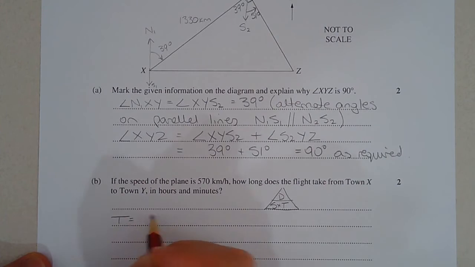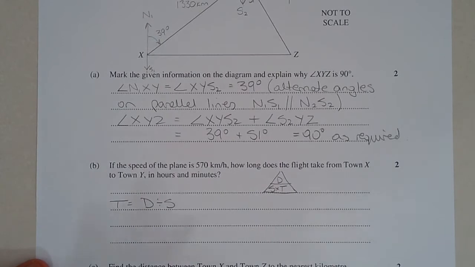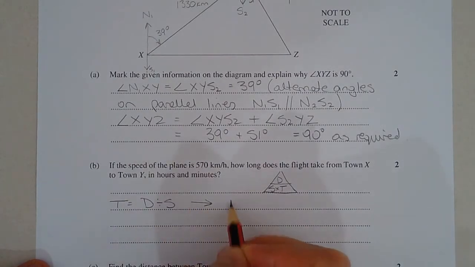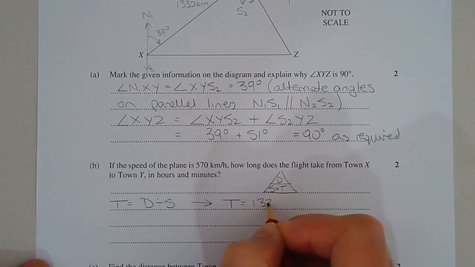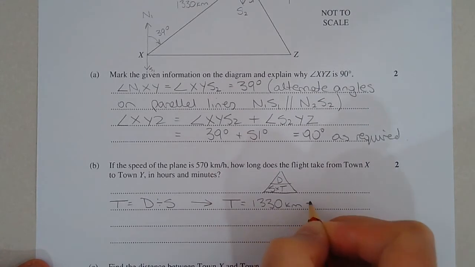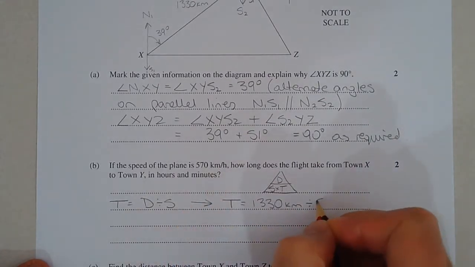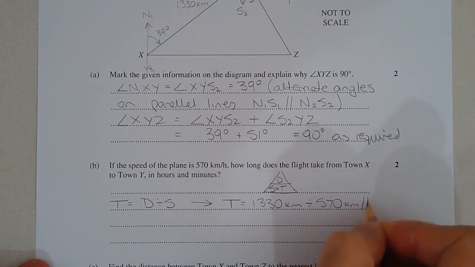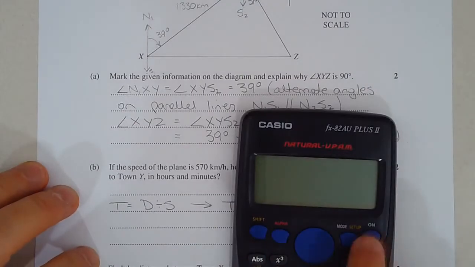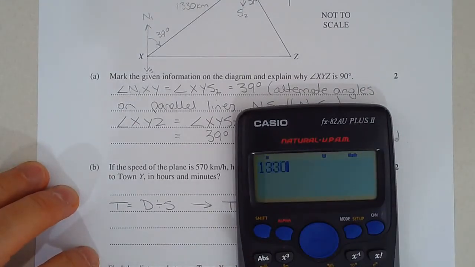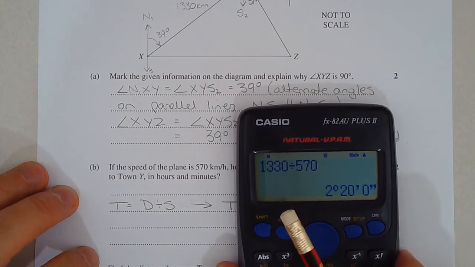So time is equal to distance divided by speed. So time is equal to the distance, which is 1,330 kilometers, divided by the speed of the plane, which is 570 kilometers per hour. Divided by 570, and we get 7 on 3, or 2 hours and 20 minutes.